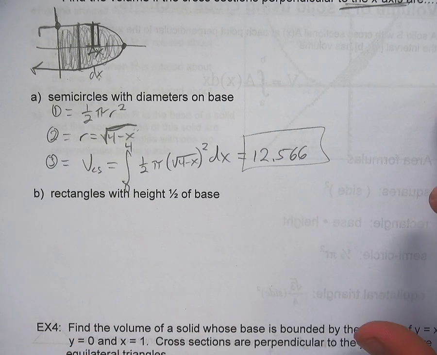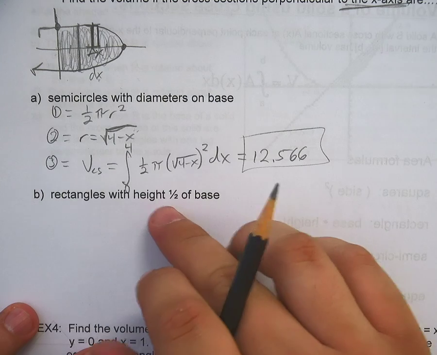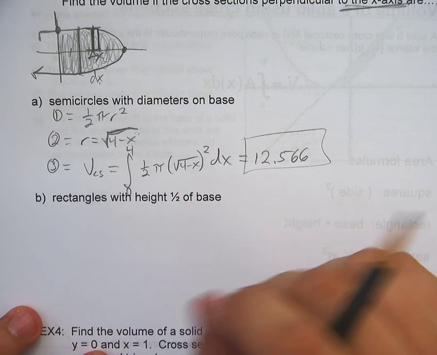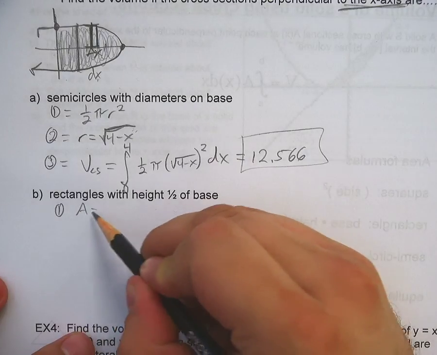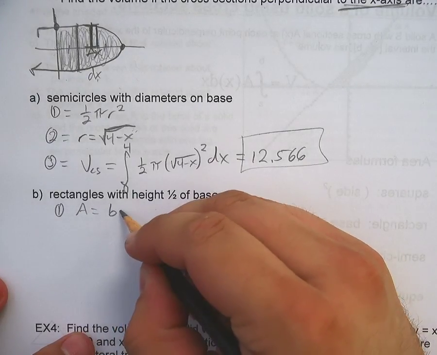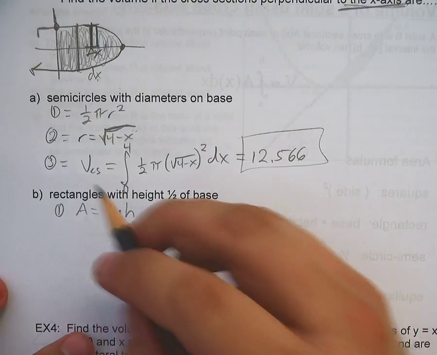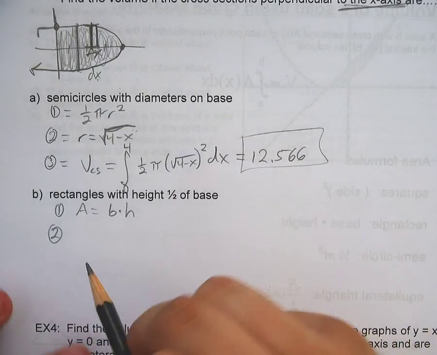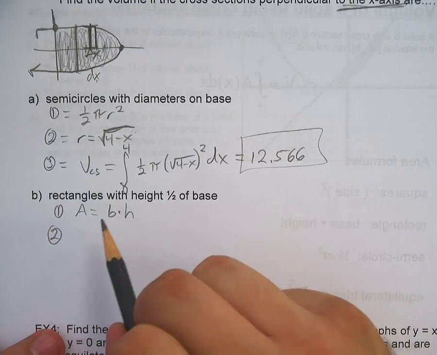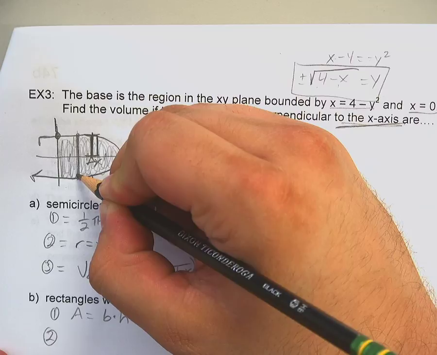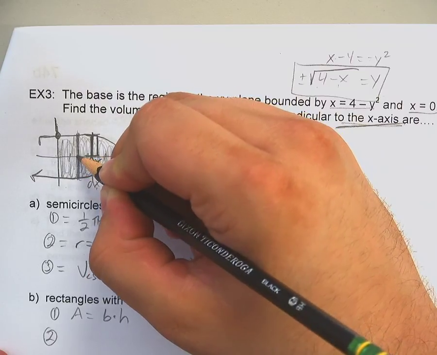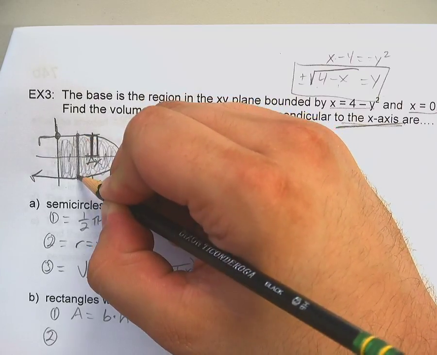And then B is rectangles. Now here we go, rectangles with height half of the base. So first, the formula for area of a rectangle is base times height. So now we need to identify the parts that we need for this. Well, the base is going to be all of this, right? So it's going to be the distance from the top to the bottom.